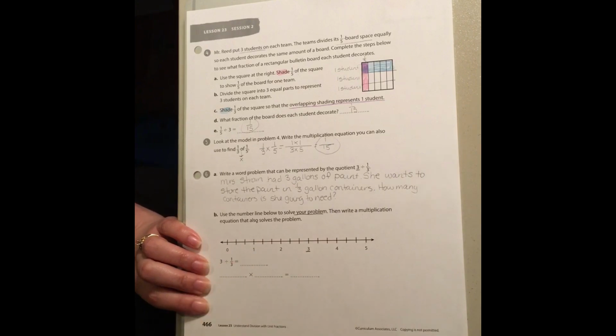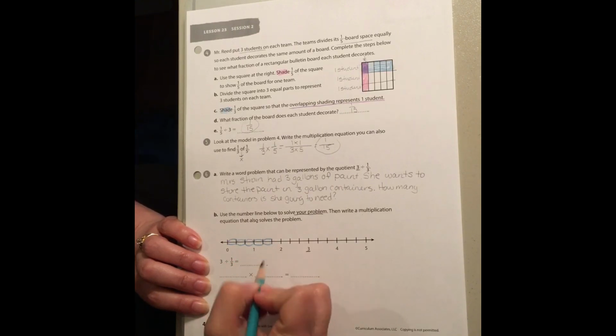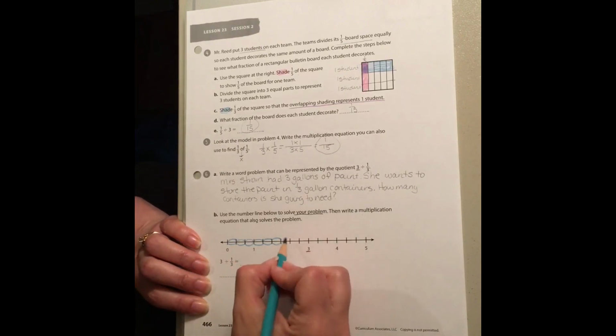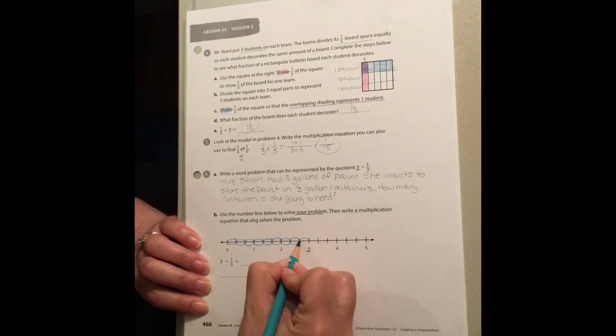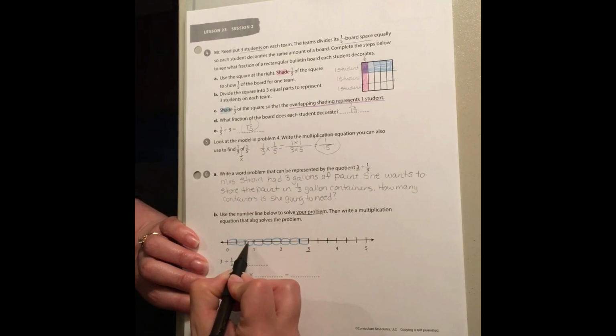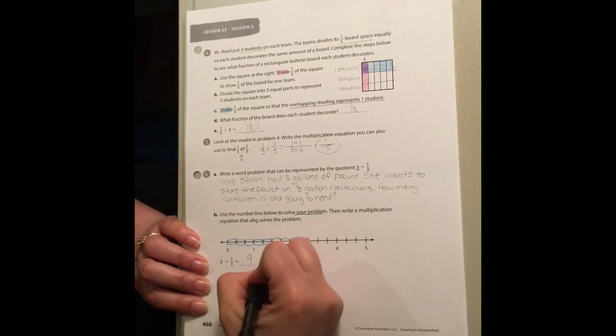So let's use blue. Here's one container of the paint that's 1/3. Here's another one. Here's another one. So 3 1/3 containers in 1 gallon. Here's another 1/3 gallon container. Another 1/3 gallon. And another 1/3 gallon. Now she's divided up 2 of the 3 gallons. So she needs to do it one more time. There's 1/3 of a gallon. Another 1/3 of a gallon. And another 1/3 of a gallon. So she had 3 gallons. She divided them into 1/3 gallon containers. How many containers did she need? Let's count. 1, 2, 3, 4, 5, 6, 7, 8, 9. So she needed 9 containers.